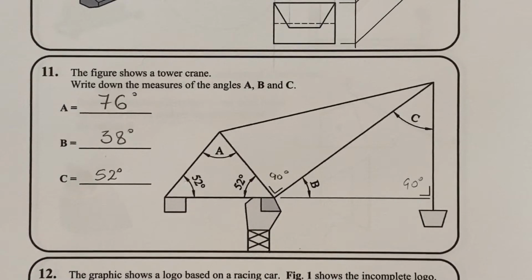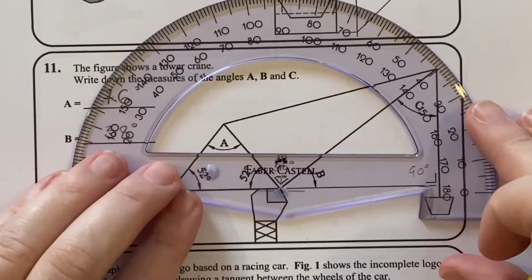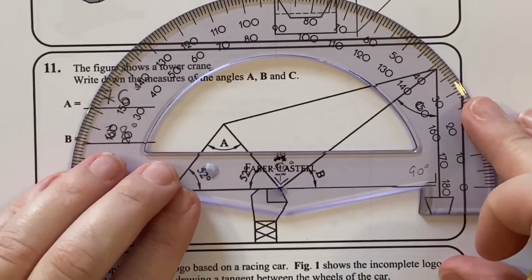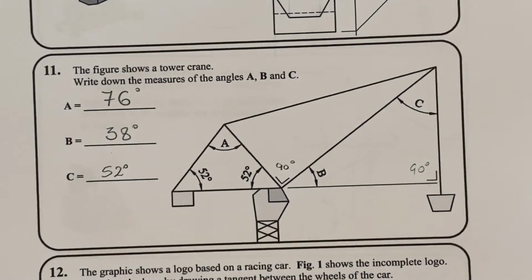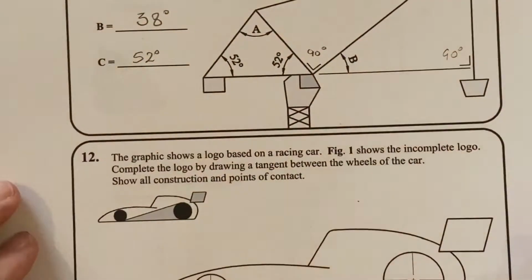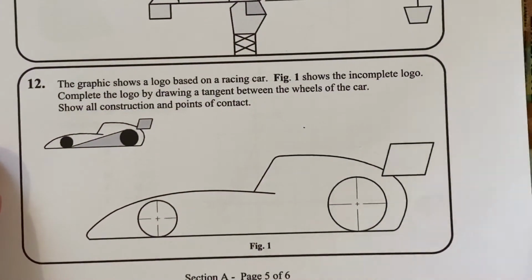Tip for you, there's nothing to stop you taking up your protractor and measuring them, which is why you always need a protractor. So if you want to check whether you're right, wrong, or indifferent, what did we get for B? We got 38, did we? E did, etc. Okay.